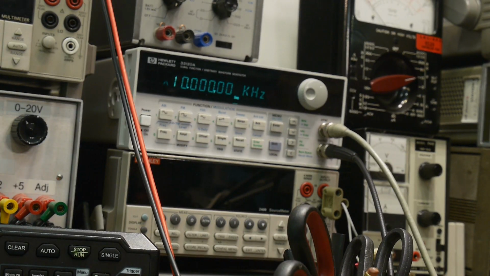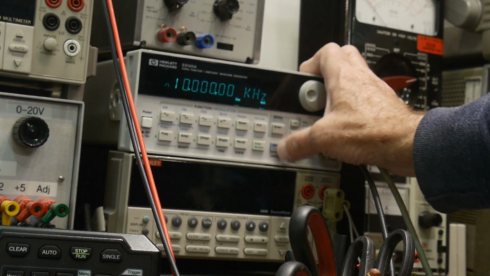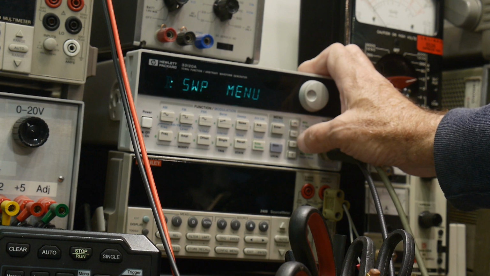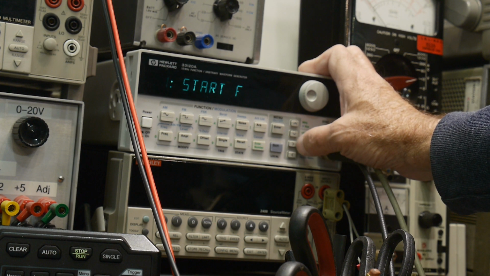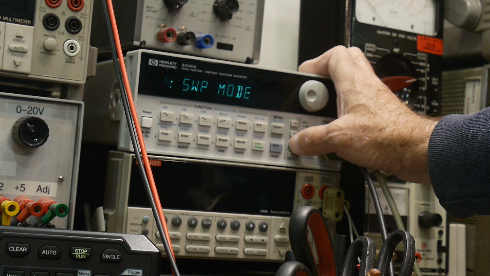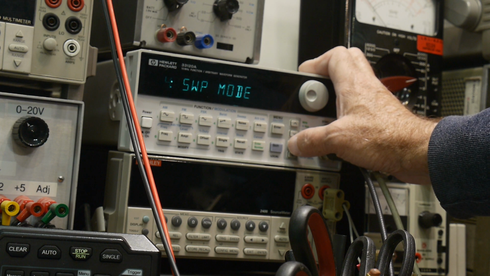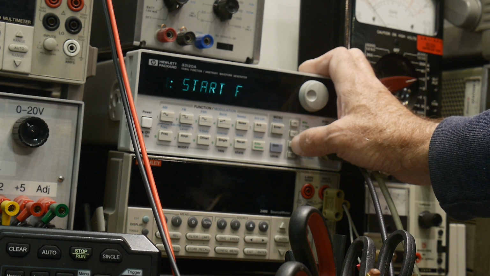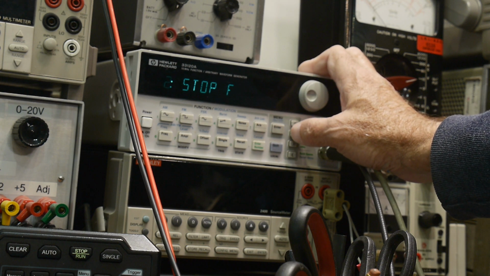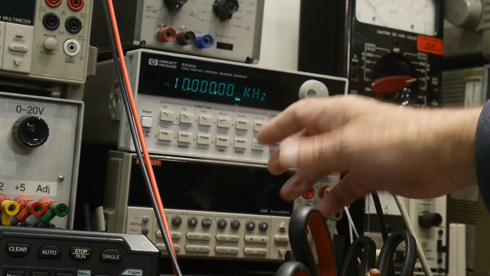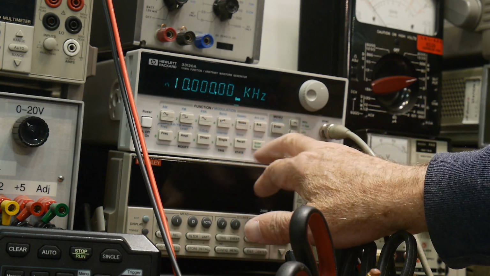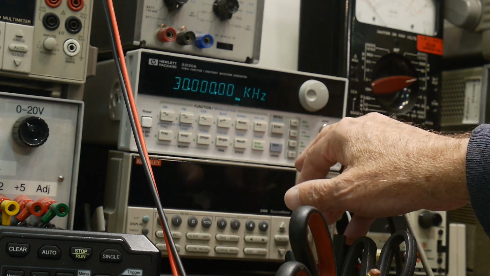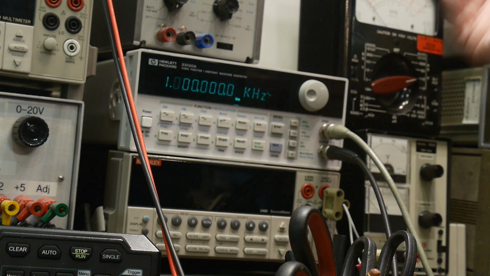Let's zoom in over here. All right, so we'll go to the menu. We can go to sweep menu, start frequency, stop frequency, sweep time, sweep mode. You can sweep linear or log. I think I'm sweeping log now. Yeah, I'm sweeping log. And then we can say the stop frequency, what we want to change. So the stop is 10 kilohertz. So let's do it up to 30 kilohertz. Enter number 30 kilohertz. So now we're sweeping to 30 kilohertz.